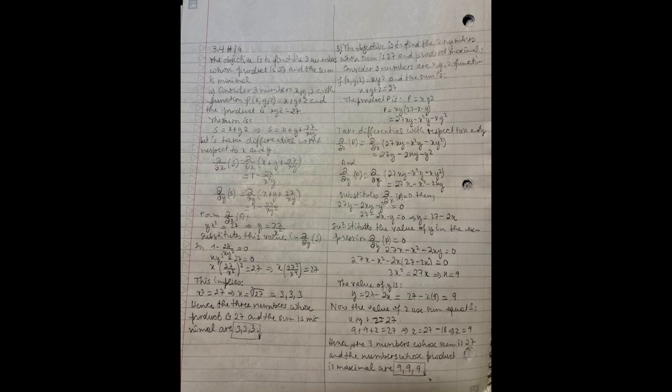We take the differential with respect to x and y. So the partial derivative with respect to x gives us 27y minus 2xy minus y squared. And the partial derivative with respect to y gives us 27x minus x squared minus 2xy.